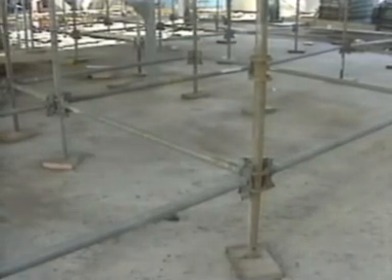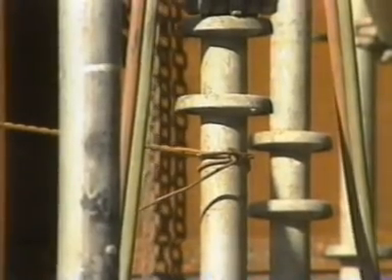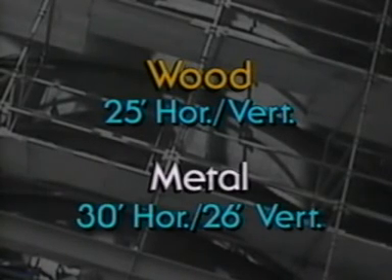without settling or shifting. As an added safeguard against movement or tipping, stationary scaffolds should be secured to the building or structure using heavy wire or brackets. For wood scaffolds, this should be done at intervals of 25 feet, both horizontally and vertically. And for metal scaffolds, every 30 feet horizontally and 26 feet vertically.